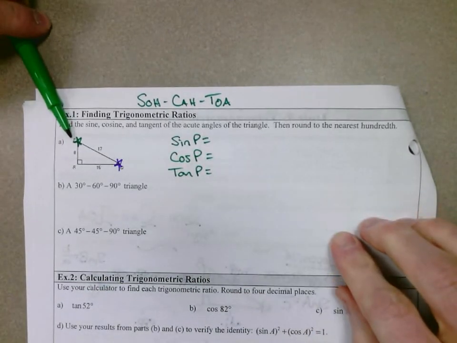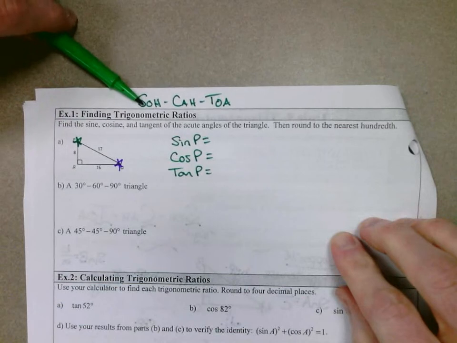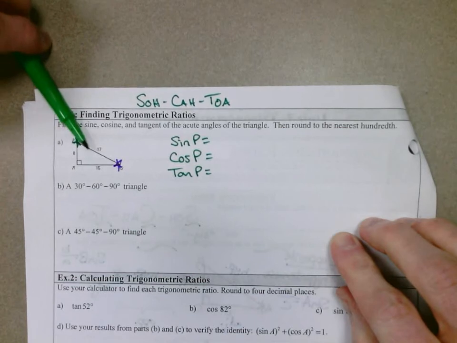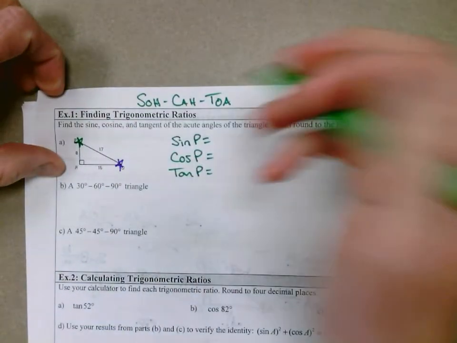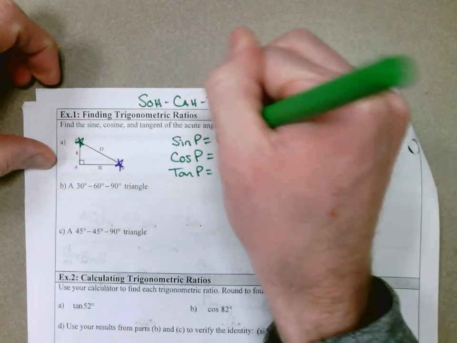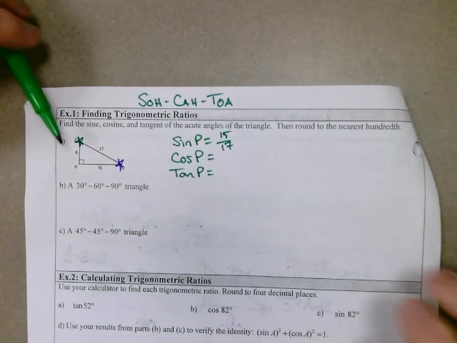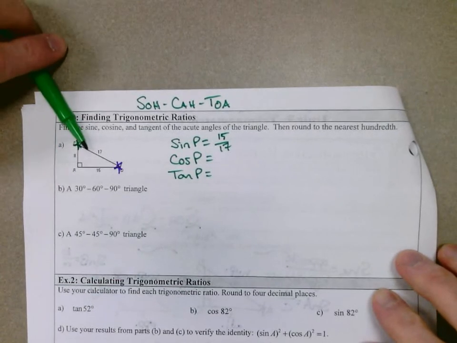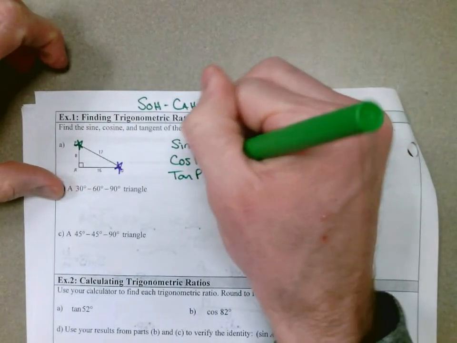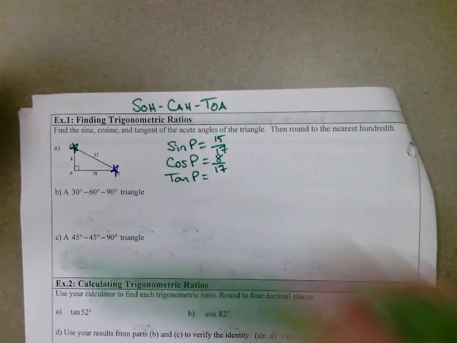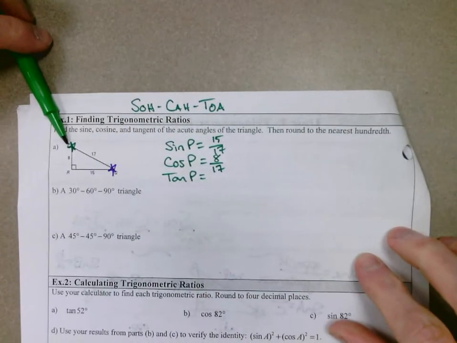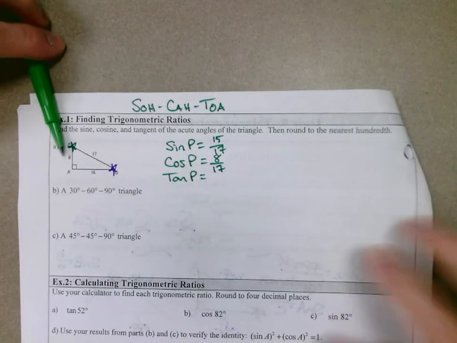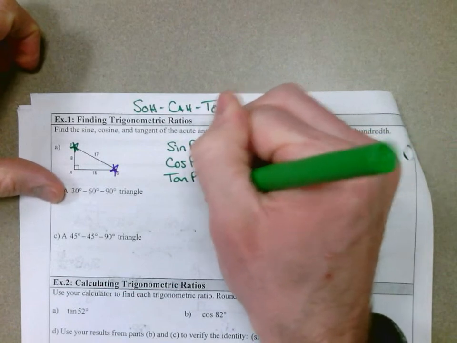So from angle P, the sine is going to be the opposite measurement over the hypotenuse measurement. So the opposite from here would be 15. The hypotenuse would be the 17. So that means the ratio would be 15 over 17. Cosine would be the adjacent measurement over the hypotenuse measurement. So that would be 8 over 17. And finally, the tangent is going to be TOA, so that's opposite over adjacent. Opposite of 15 over adjacent of 8. 15 over 8.